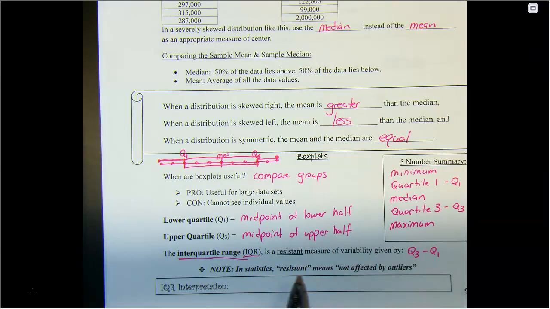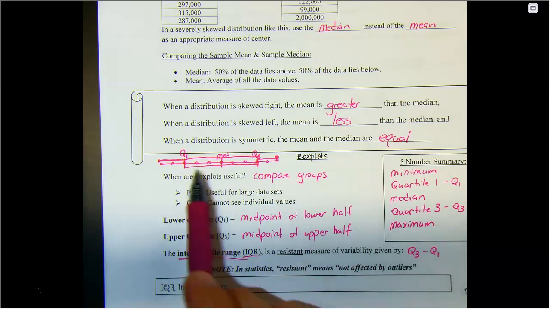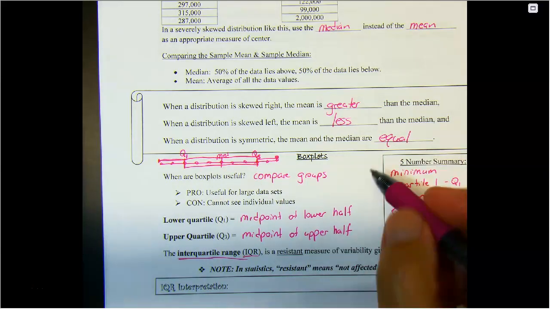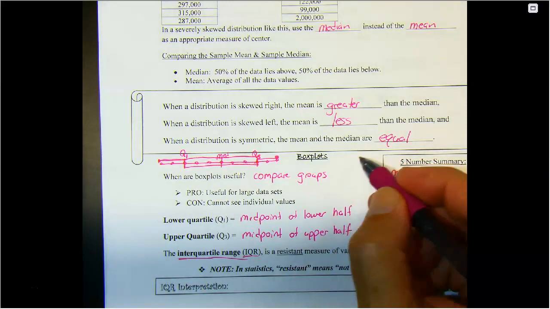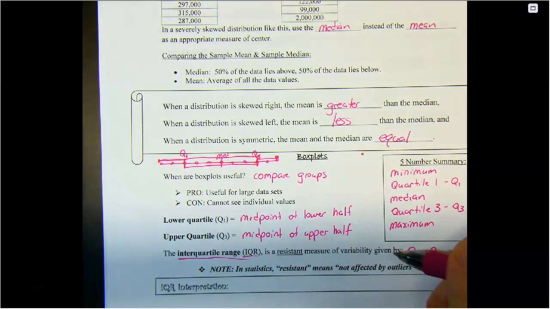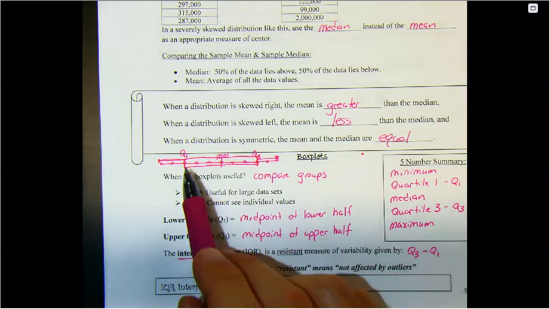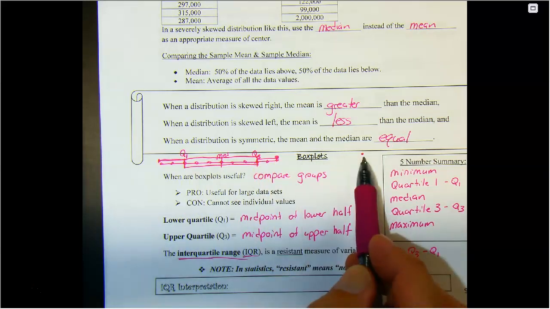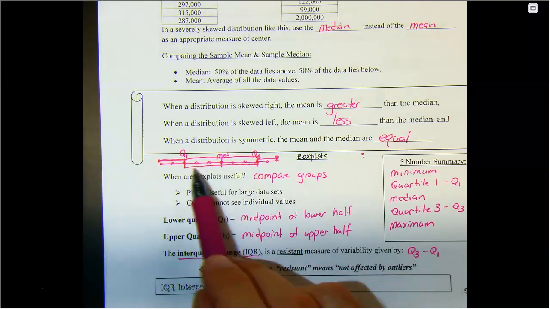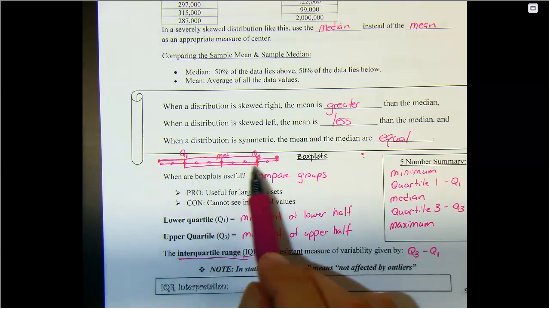Note that in statistics, resistant means not affected by outliers. So the one measure of variability that we have is called the interquartile range, because if I have this set of data, and let's say we threw Fancy Town, Shabby Town in here, and we've got the $2 million house over here, that's not going to affect this house turned into this house. Well, because I'm splitting it in half by position, these are not going to change.